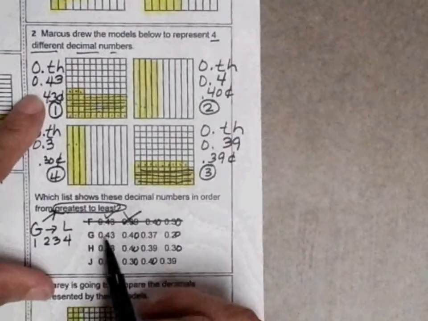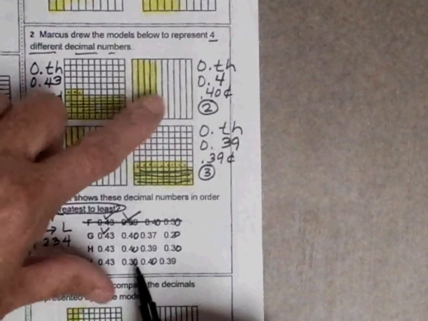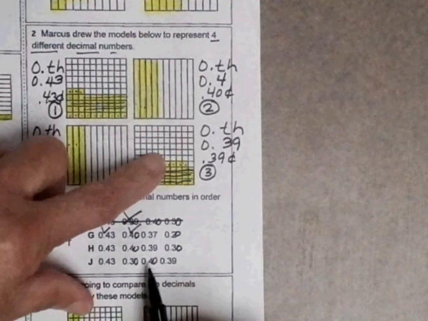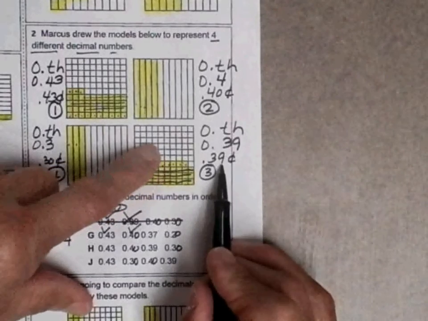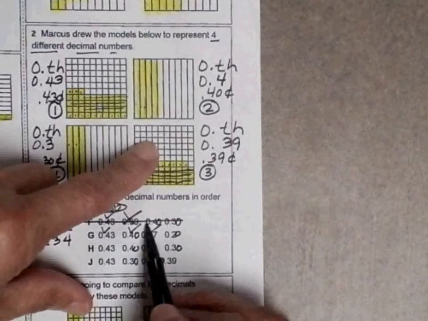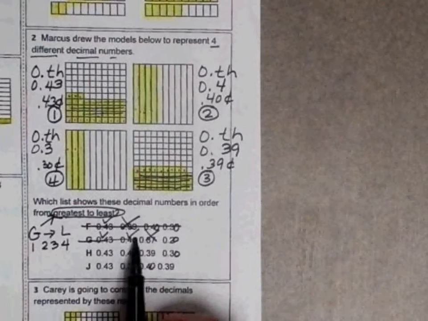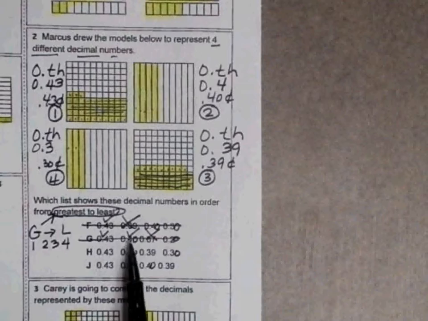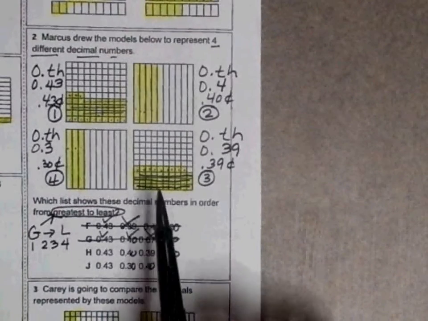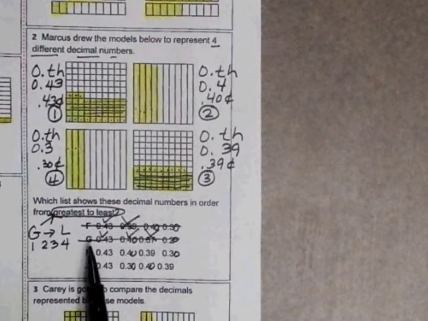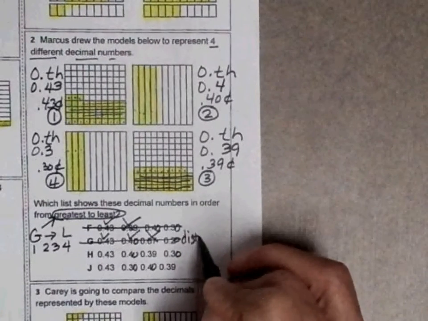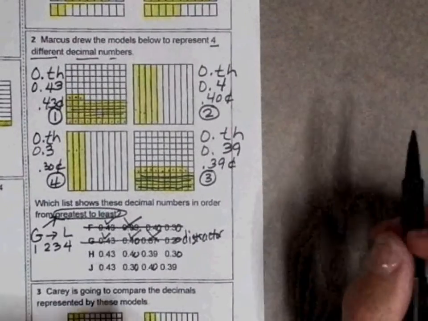List G, we have 43 cents first. That is true. Second on the list should be 4 tenths, or 40 cents, and that is true. Third on our list should be 39 cents or 39 hundredths, and that is false. So we can eliminate G. I noticed that G isn't greatest to least, but it doesn't represent the decimals above. So some people will choose G, and that is a big distractor. That means they didn't use the numbers from the model.